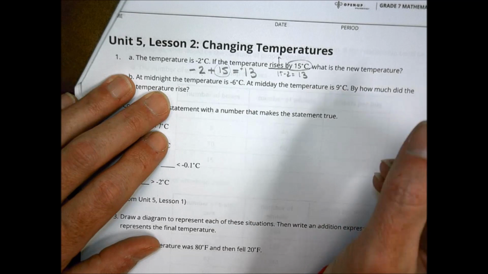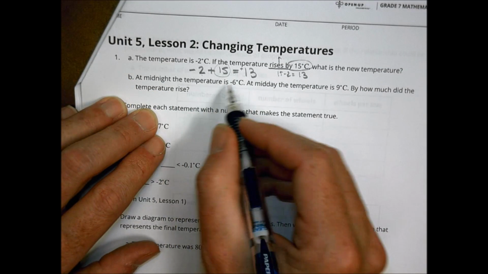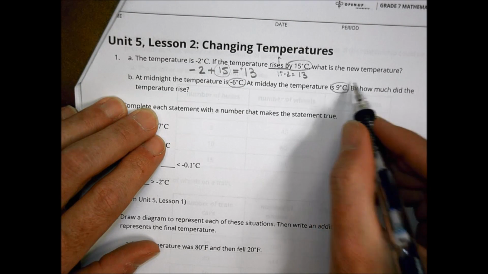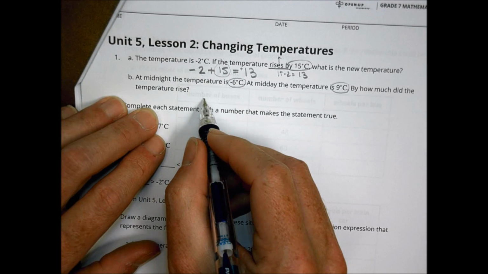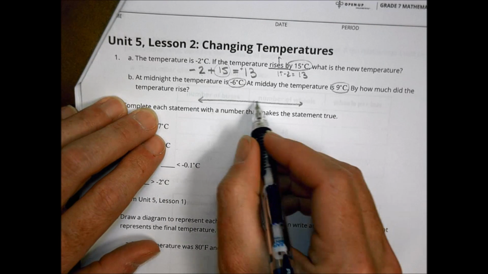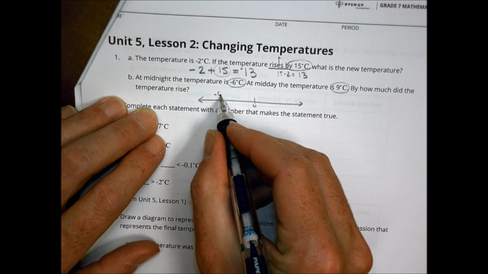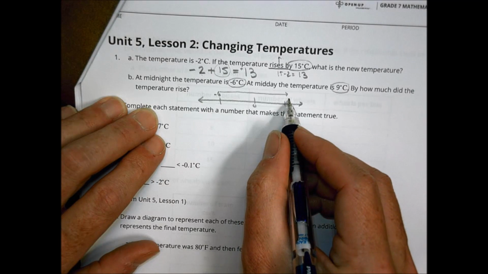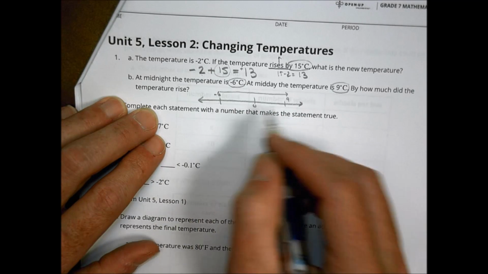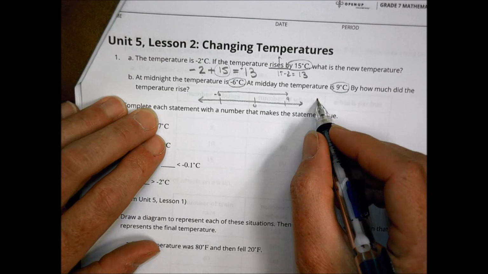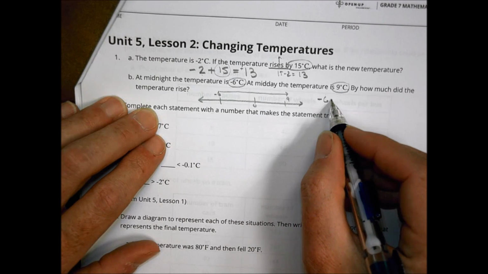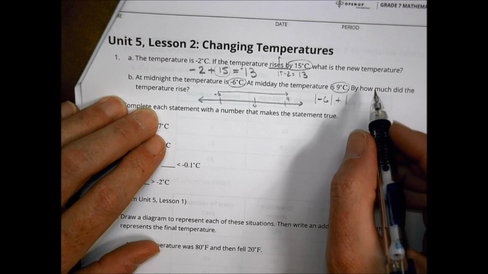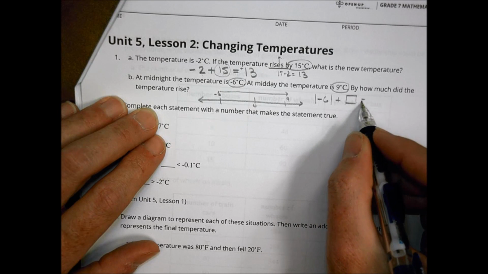At midnight, the temperature is negative 6 degrees. At midday, the temperature is 9 degrees. By how much did the temperature rise? So again, you're thinking about a number line here, right? So here's 0, and we start over here at negative 6 degrees, and the temperature goes up this way until it gets to a positive 9 degrees. So how far is that, what's taking place there? This becomes, in a sense, negative 6 plus another value is going to equal 9.